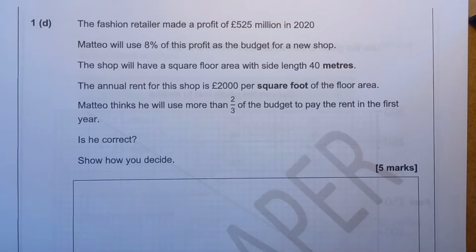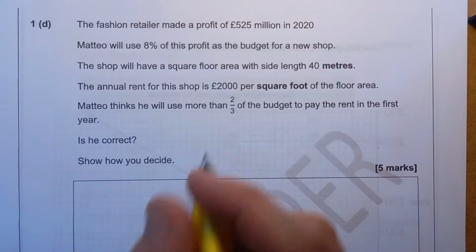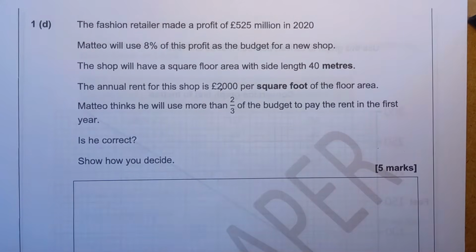1D. The fashion retailer made a profit of £525 million in 2020. Matteo will use 8% of this profit as the budget for a new shop. The shop will have a square floor area with side length 40 metres. The annual rent for this shop is £2,000 per square foot of the floor area. Matteo thinks he will use more than 2/3 of the budget to pay the rent in the first year. Is he correct? So we've got loads of information going on there.